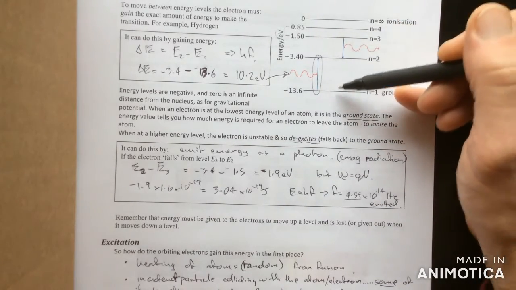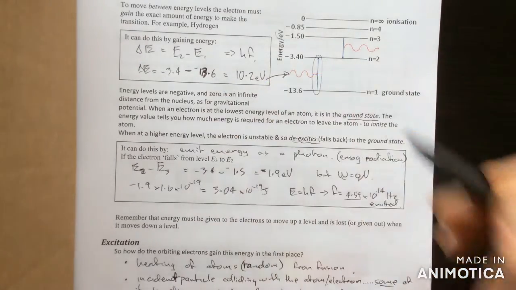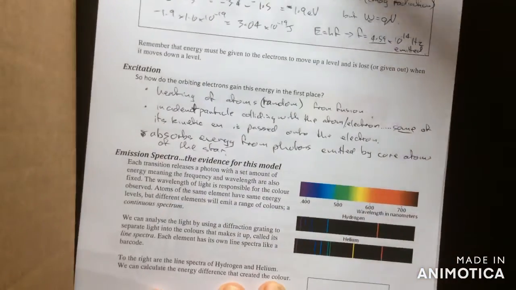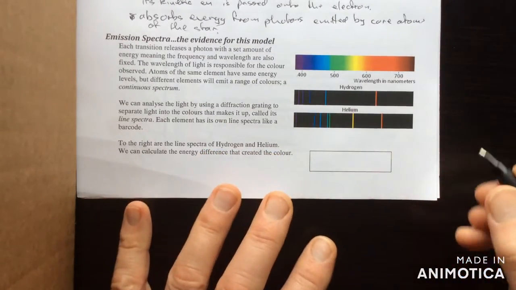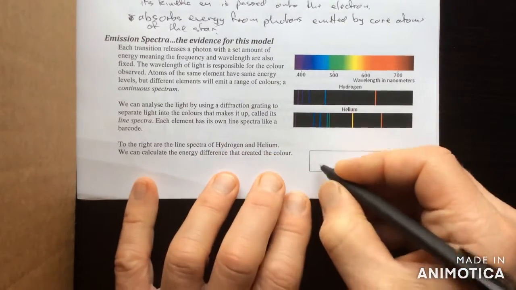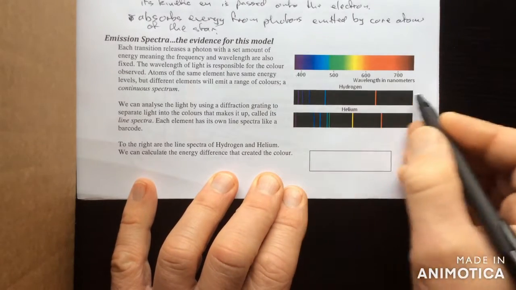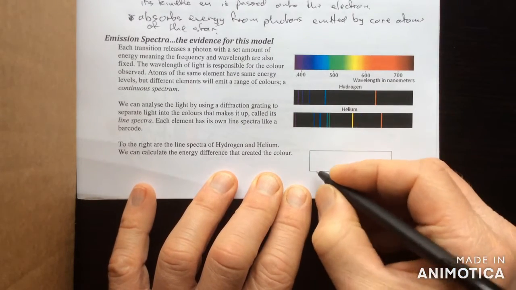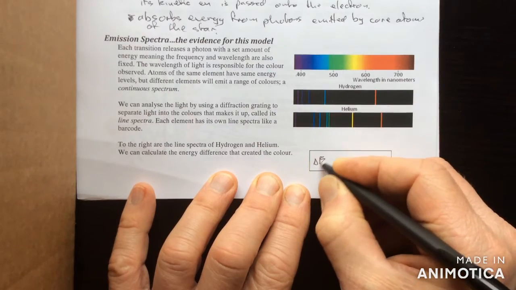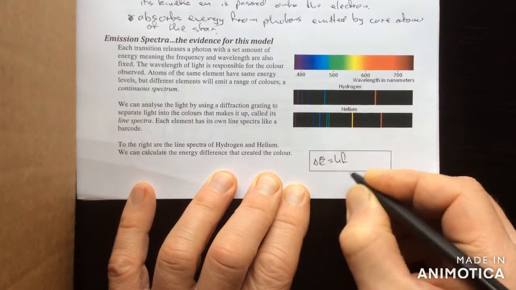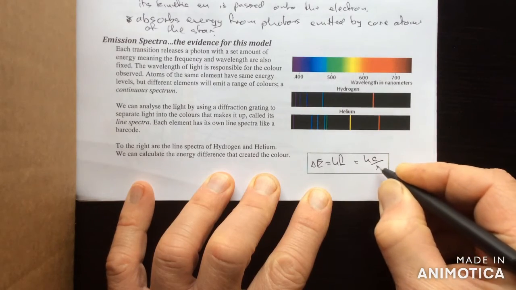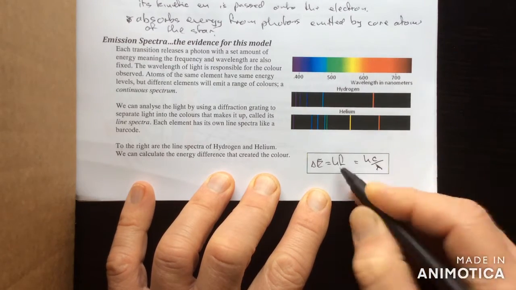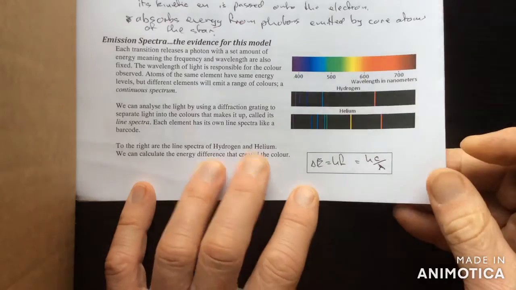Bigger the fall, the bigger the frequency, because that's energy. So these unique fingerprints give us that, and we can measure those from their wavelength. So effectively, as hinted at there, we know that my preferred version, but the version you'll need is the one of wavelength. So speed of light divided by wavelength is of course the same as frequency.